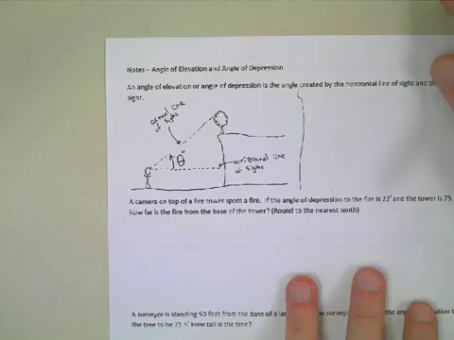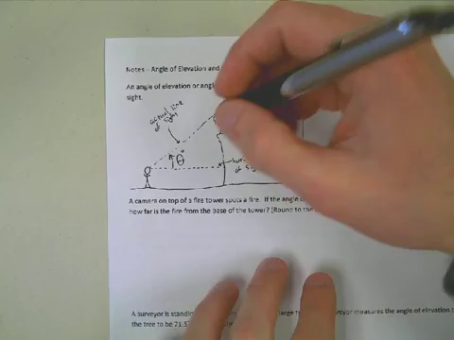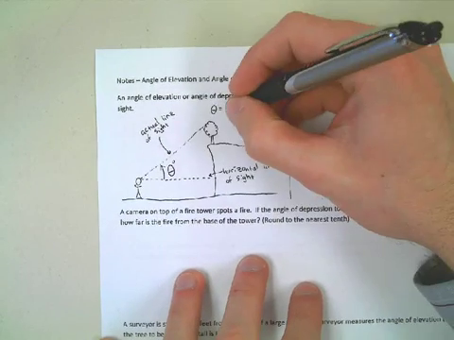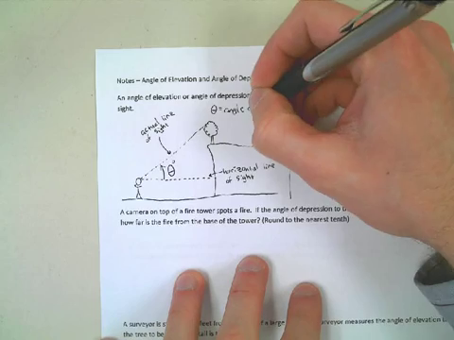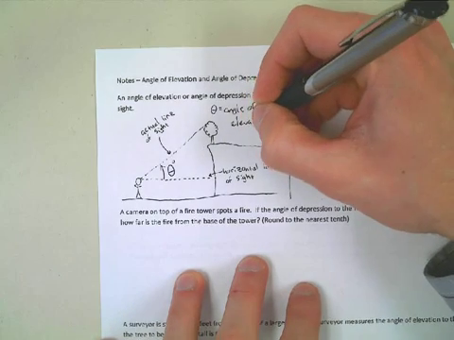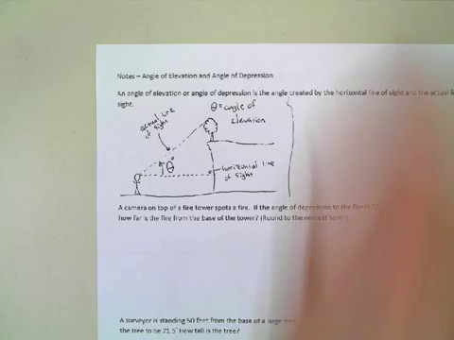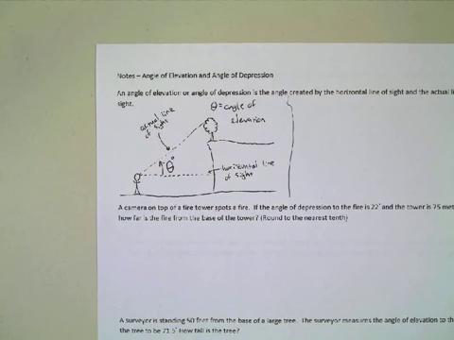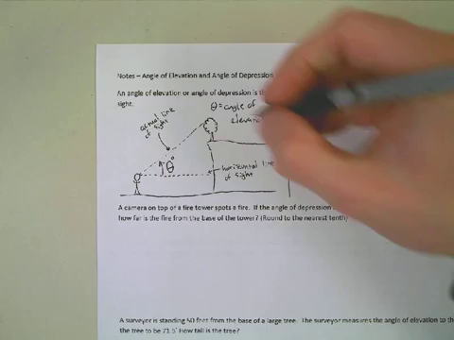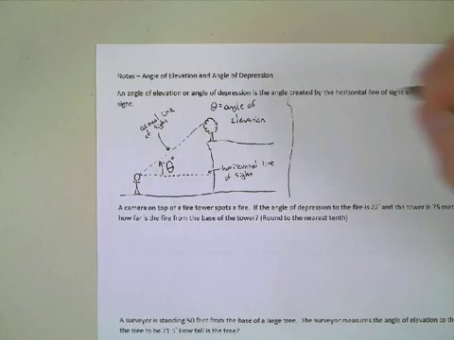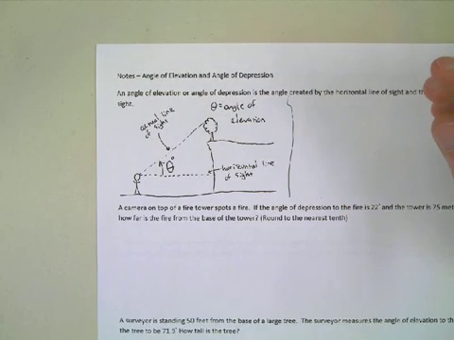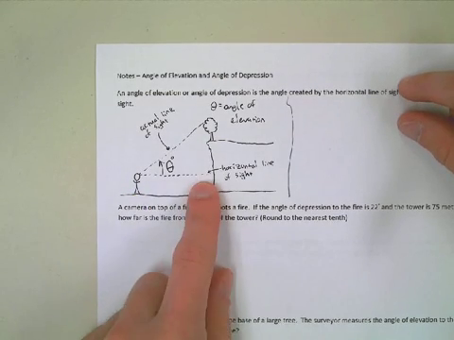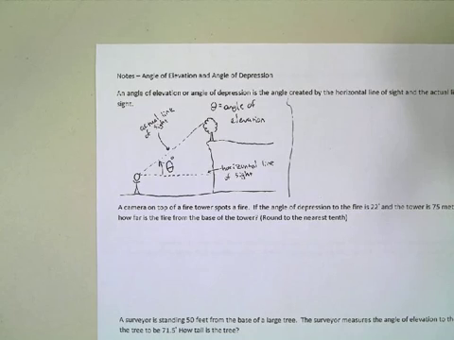Okay, so there is an angle of elevation. So I'm going to say here, theta equals angle of elevation. It's because our observer, the person or the thing that is doing the observing, from its horizontal line of sight, has to look up to see the object.